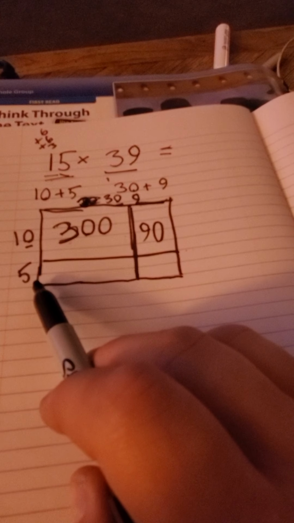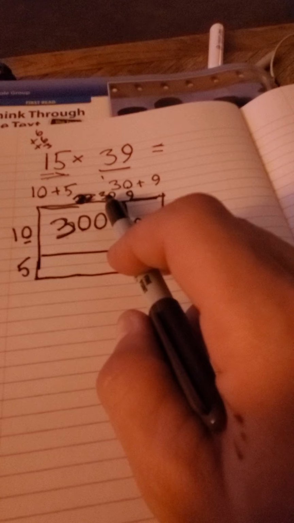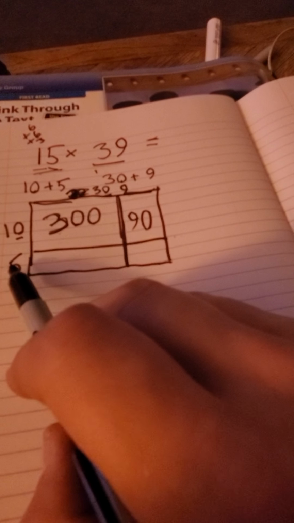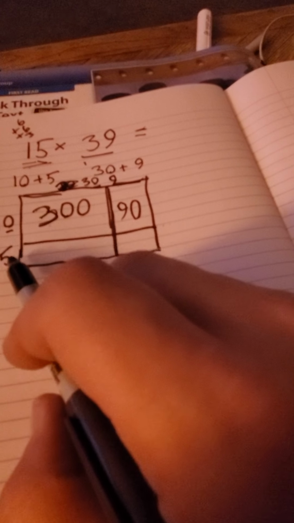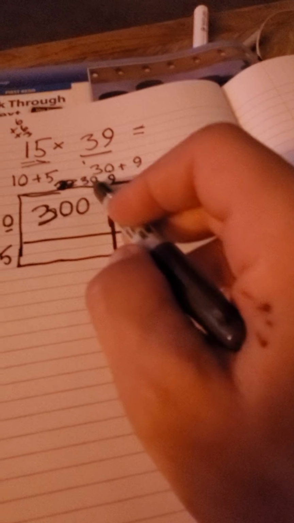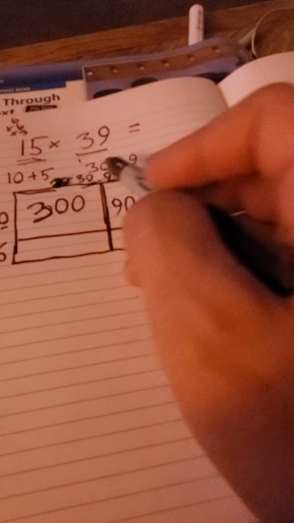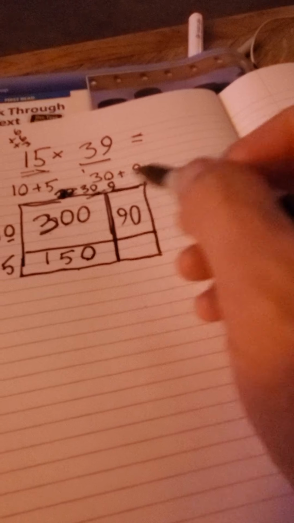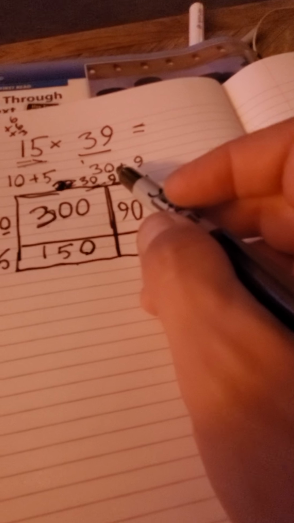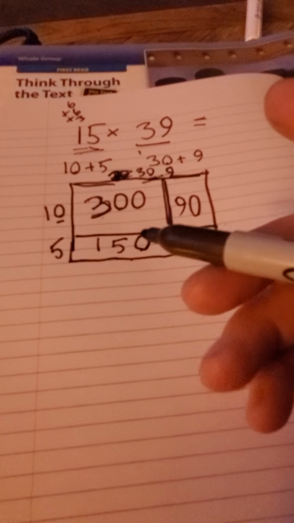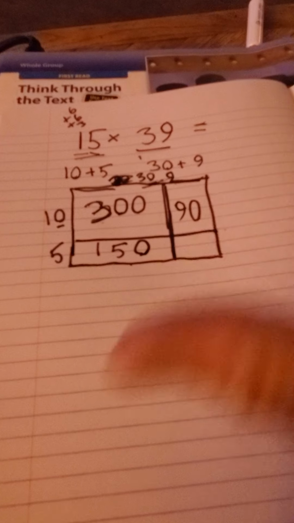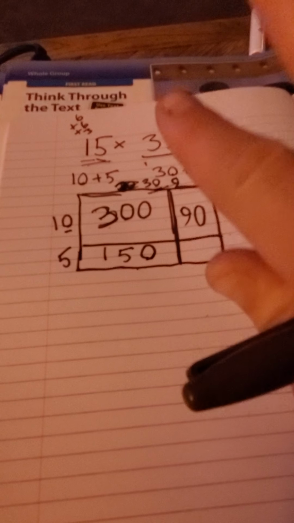Let's see, then we have 5 times 30. Well, we should all be able to count by 5s at least to 15. So 5, 10, 15. And again, there's 1 zero. And then 5 times 9, if we skip count by 5, 5, 10, 15, 20, 25, 30, 35, 40, 45.